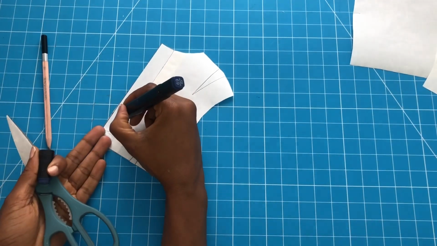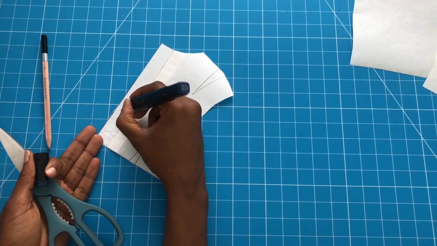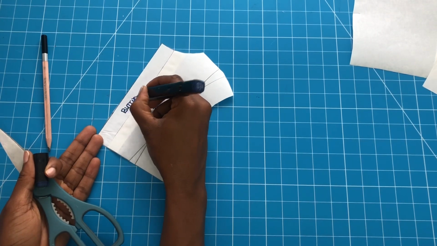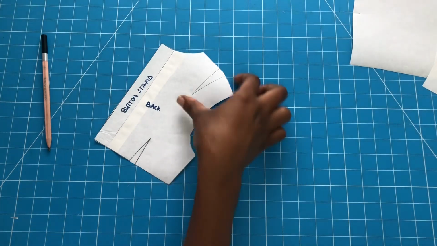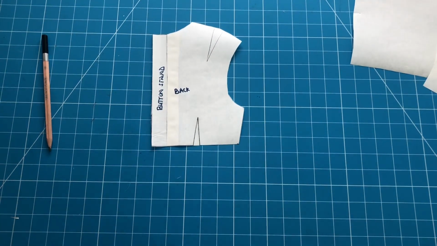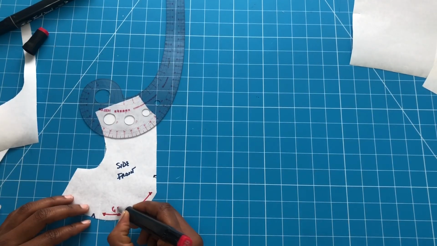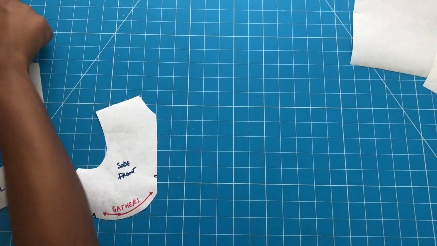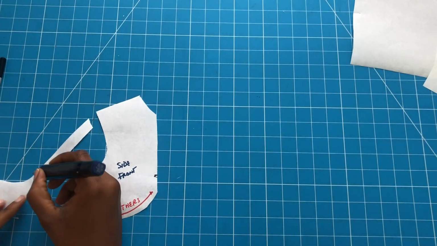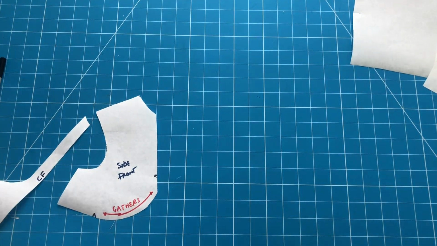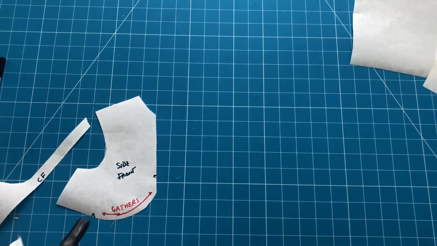So I've cut that out and making my annotations again. So that's the button stand, like I mentioned. And that's the back done. So just adding some further annotations just to help me when I cut the pattern. So that's where the gathers will sit. And that's my center front.